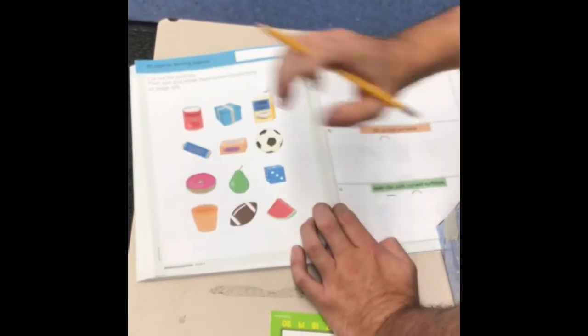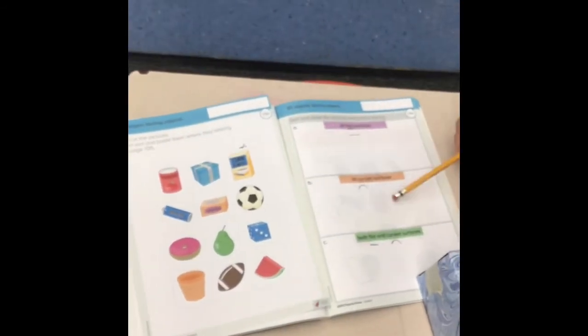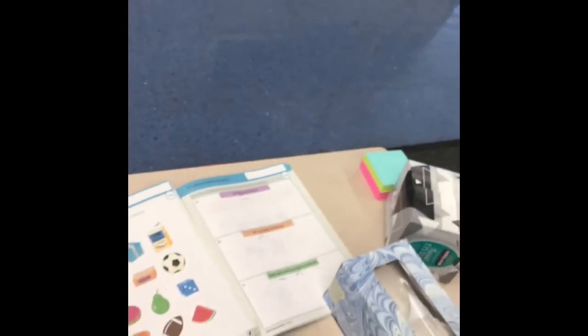So you're going to cut these out. You're going to put them in these three categories. See if you can figure out which ones are all flat, curved and flat. That's your work for today. Try it out. See how you feel about it.